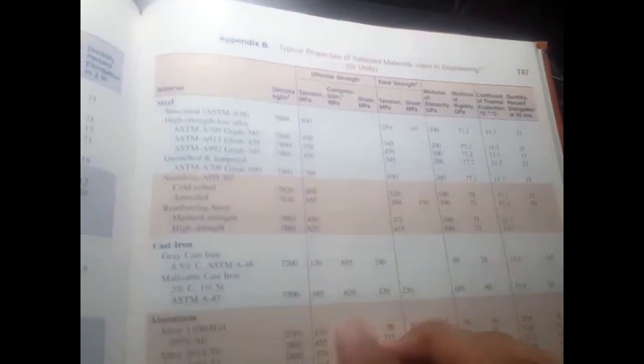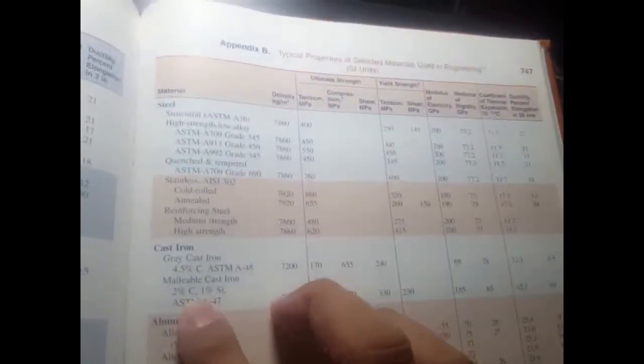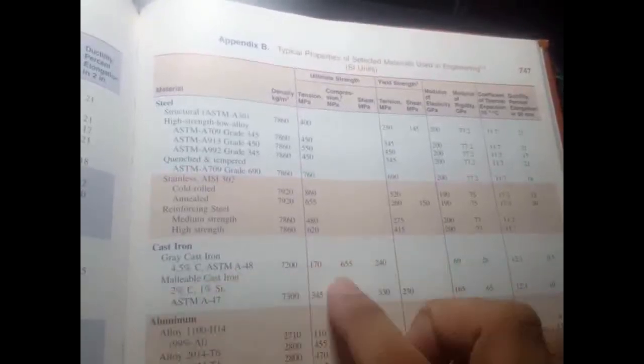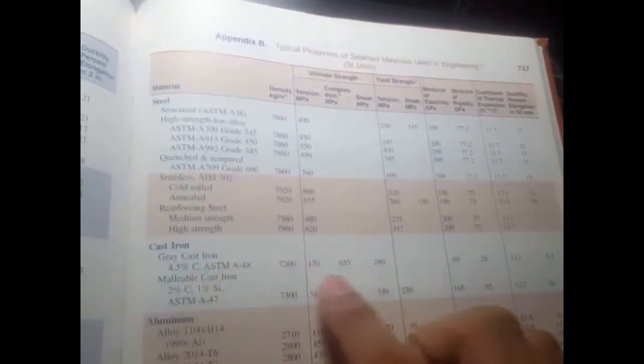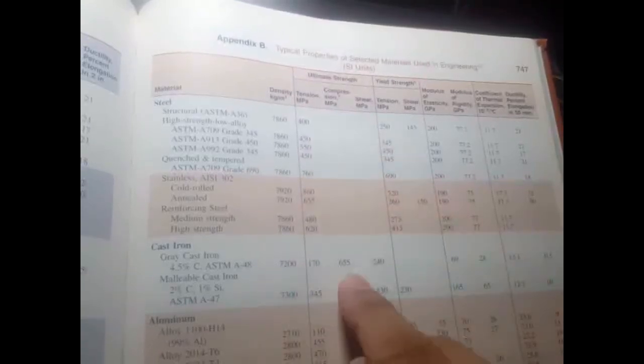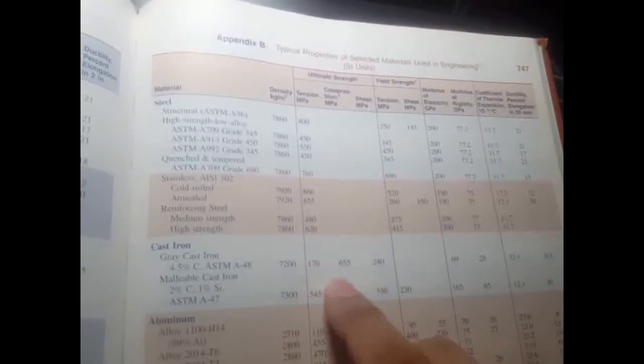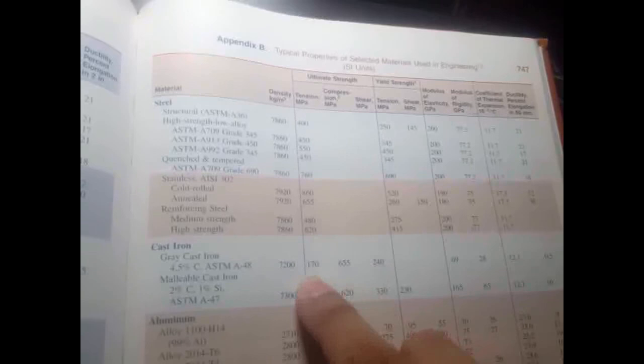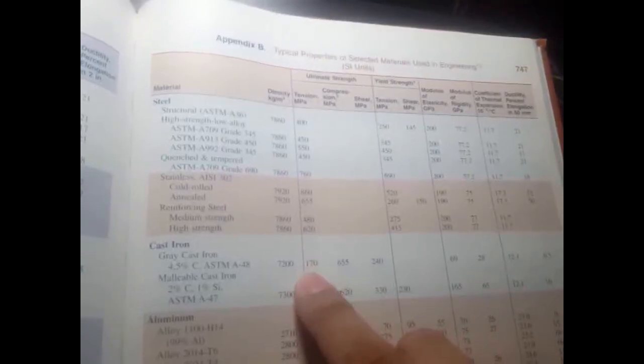But right here, for example, cast iron is a brittle material, so it has ultimate strength in tension and also ultimate strength in compression. You would see here that the strength in compression is much greater than the strength in tension. What else? We also have coppers and a lot more materials.